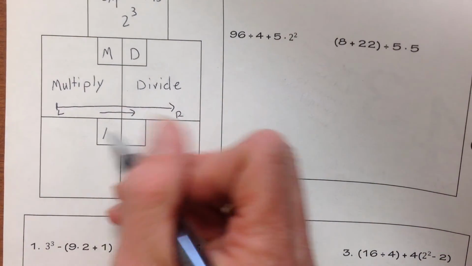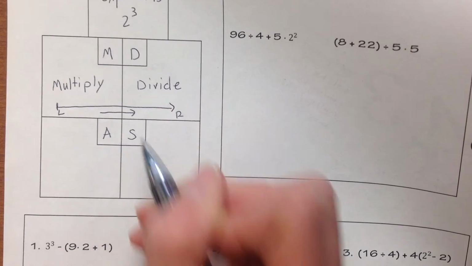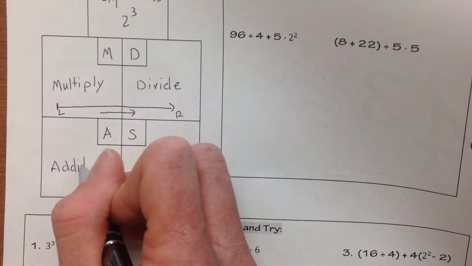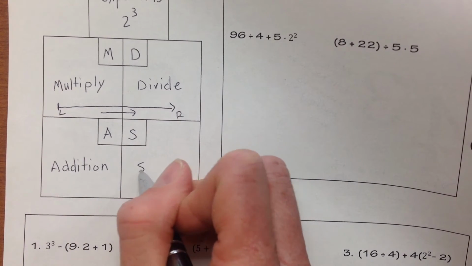And then this is the same way. We have the A for addition and the S for subtraction. So addition and subtraction.